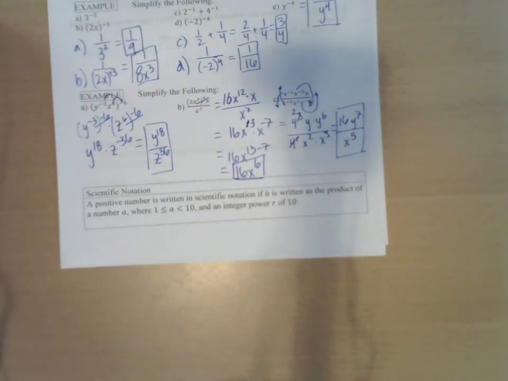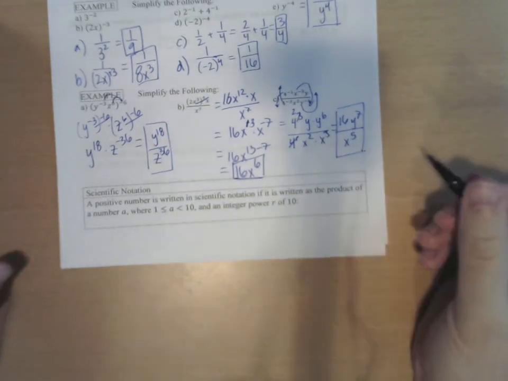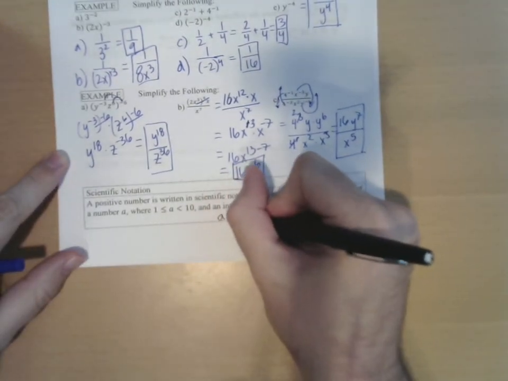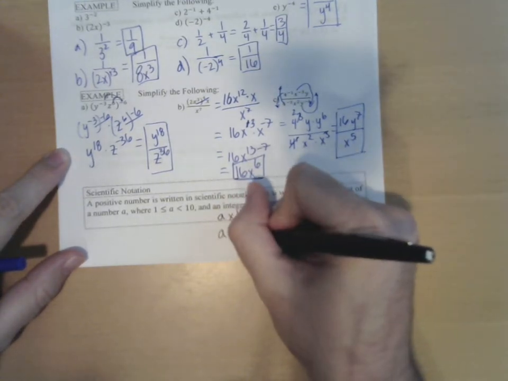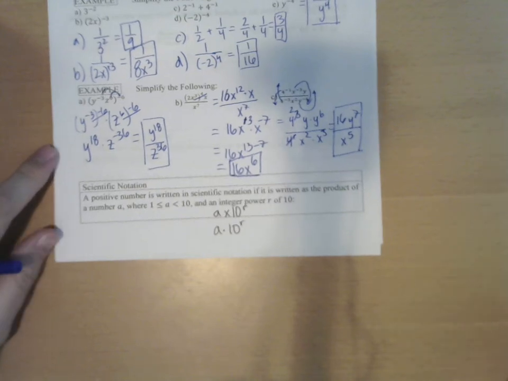So let's talk about scientific notation for a little bit here. A positive number is written in scientific notation if it's written as the product of a number a, where a is greater than or equal to 1 but less than 10, and an integer power r of 10. Now, why do we do non-negatives? Just because we typically don't look at really, really negative values. So what this looks like in practice is you usually see a times 10 to a power r like this, or a times 10 to a power r like this.